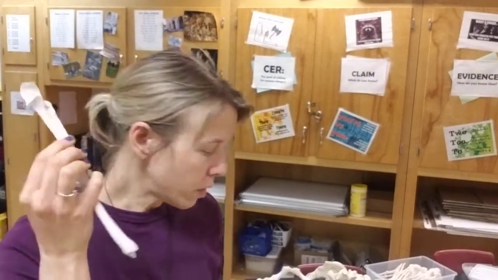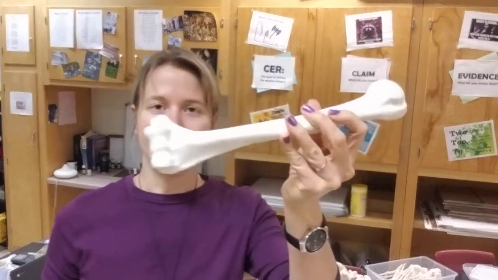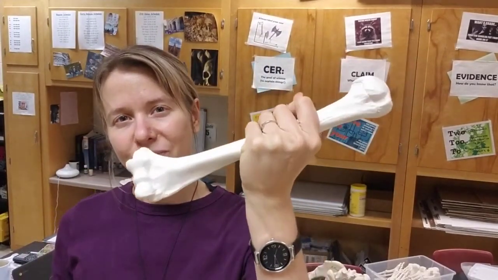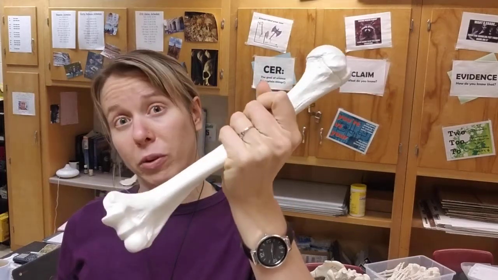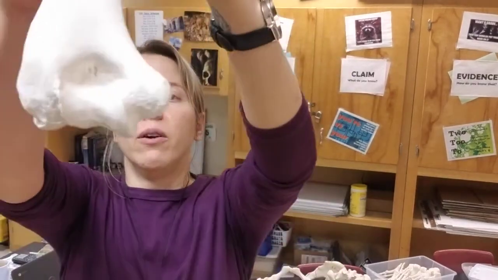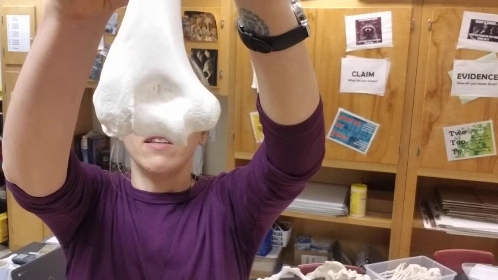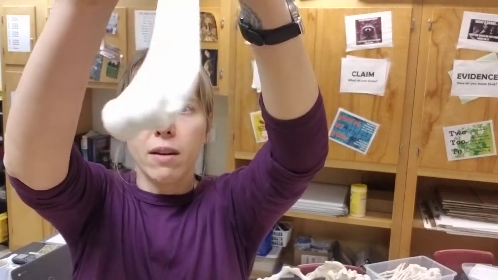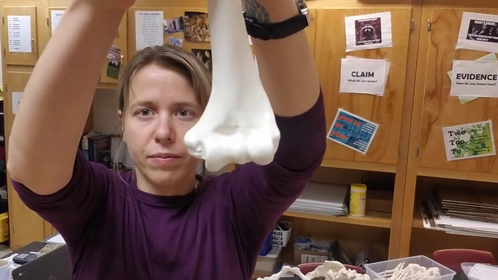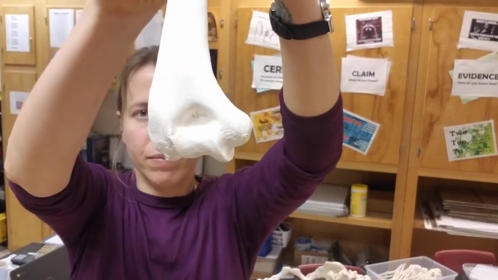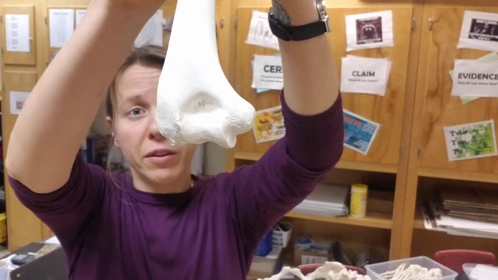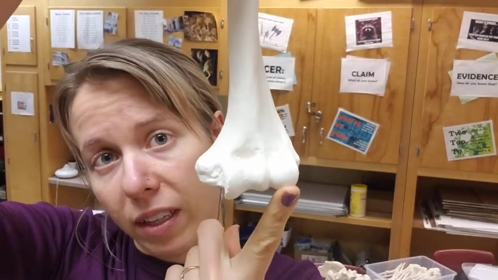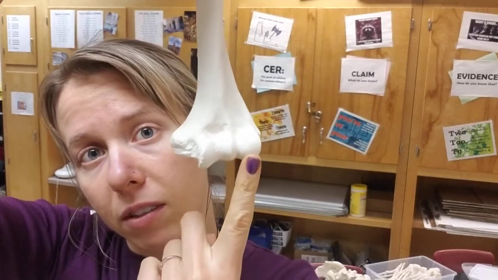And the last bone is this one. What's this? This is the humerus. Right now, are you looking at the front, the anterior side, or the back, posterior side? I'll flip it. This is the posterior side because this feature we can only see on the front. What's that feature called?